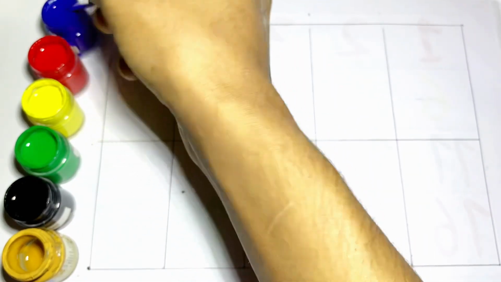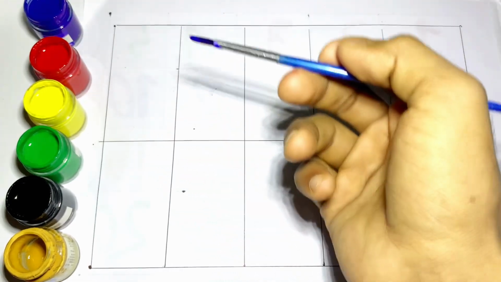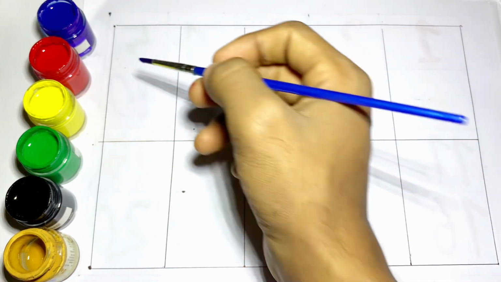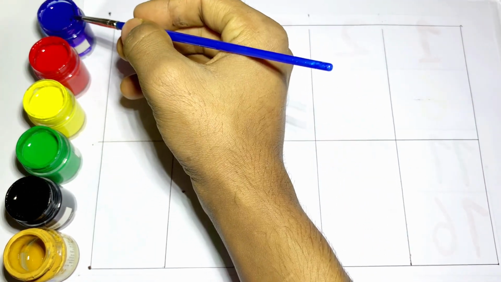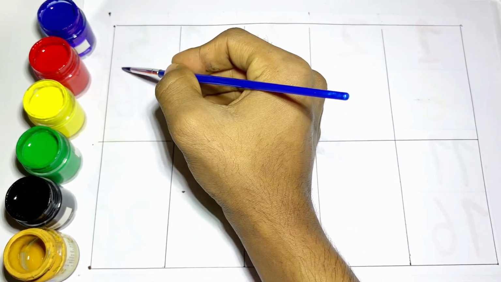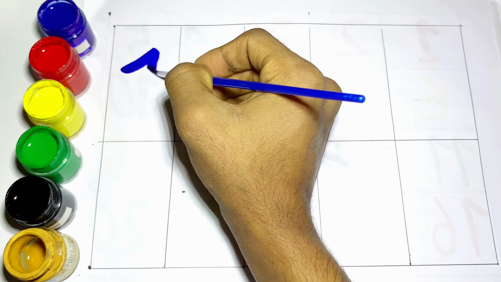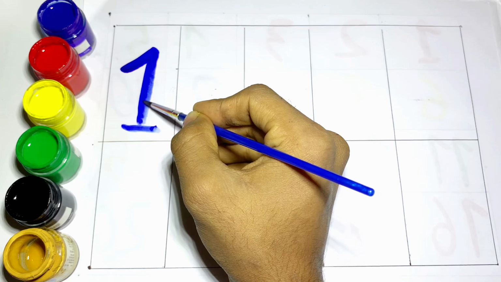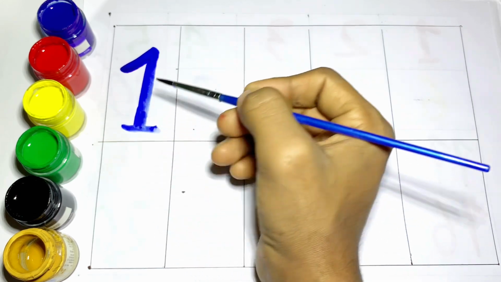Kids, first you draw 1, the numbers of 1, and use blue color. O N E, 1, the numbers of 1.